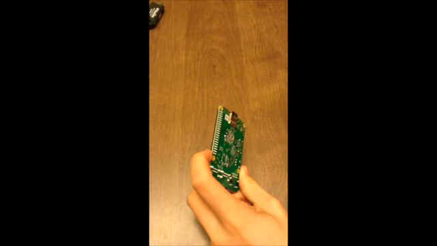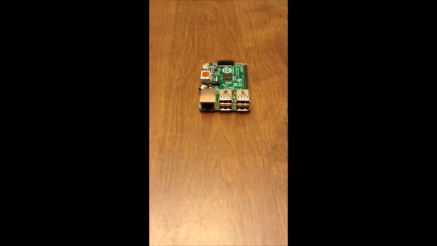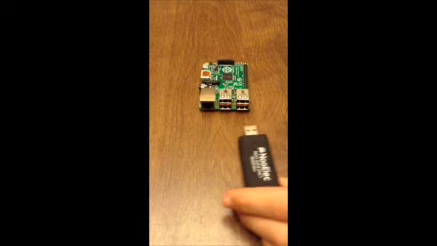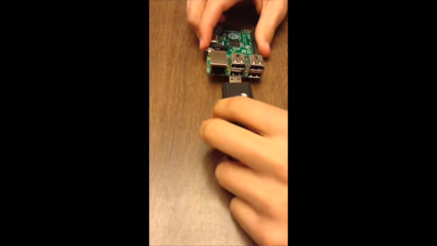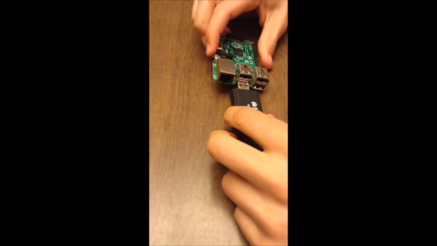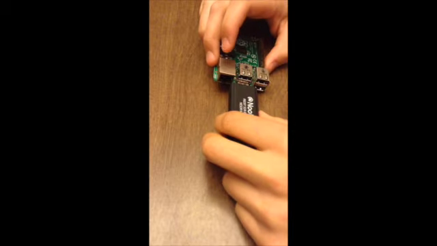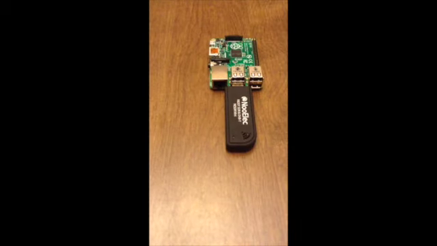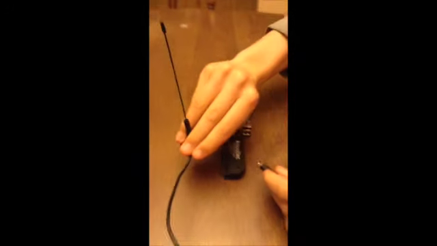And then after we've done that, we're going to flip it back over. And then we're going to take the USB dongle that hooks up to the antenna. We're going to put it right in here. And if you are using the Ethernet, you need to make sure it doesn't block the Ethernet. And then after that, we're going to connect the antenna, which is this.